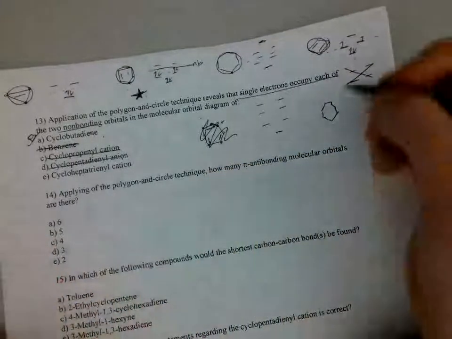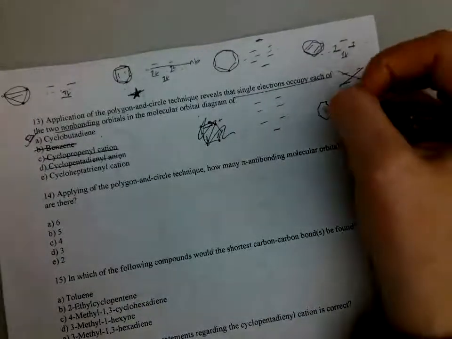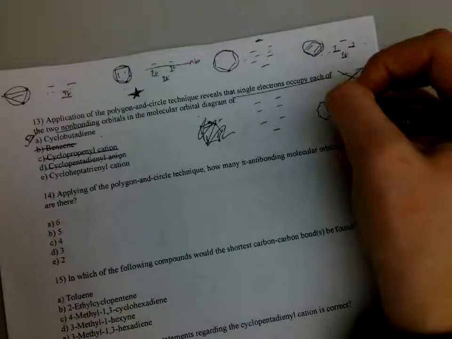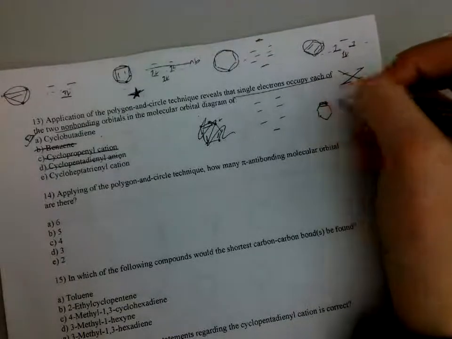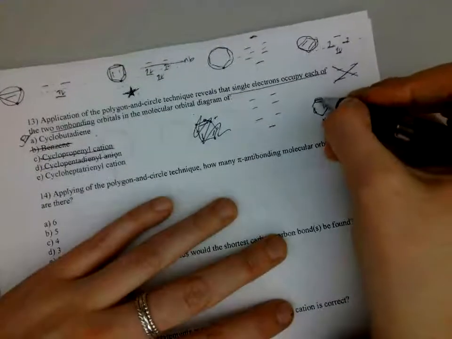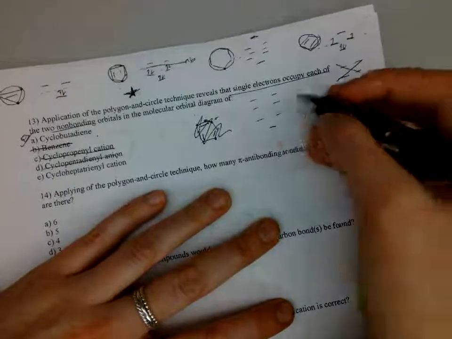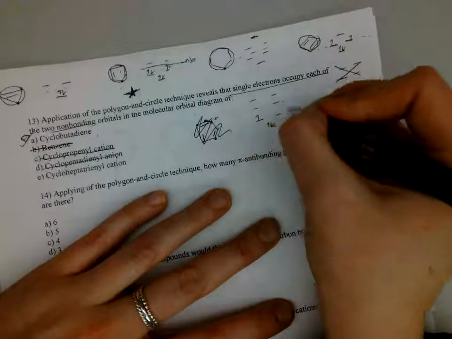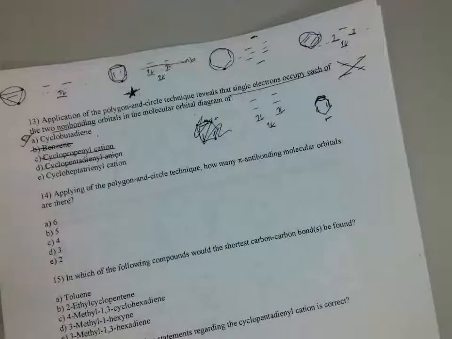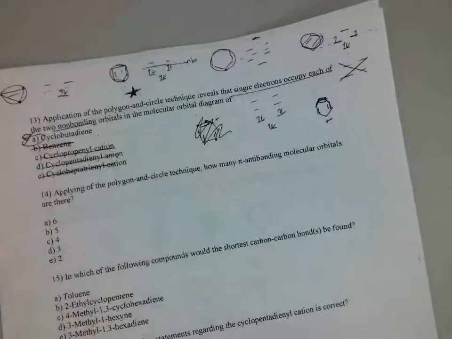That's terrible, but I cannot draw the heptane rings. Okay, let's see. 1, 2, 3, 4, 5, 6, 7. Oh, so it'd be a straight line across there. So you'd have 1, 2, 3, and then the cation right there. There you go. That's it. So these have 2, 4, 6 pi electrons. So actually this is aromatic. So none of these have 2 single occupying their non-bonding orbitals except for cyclobutadiene.